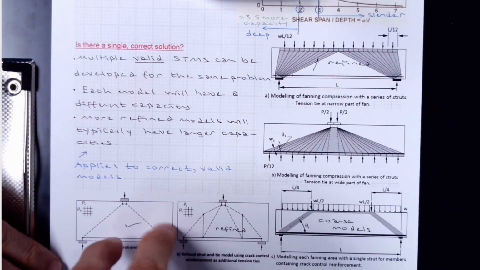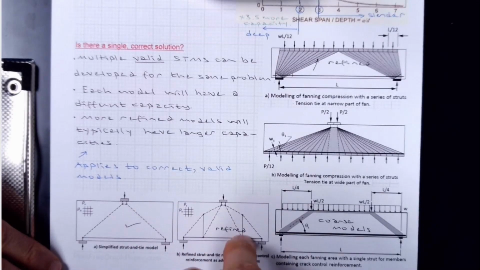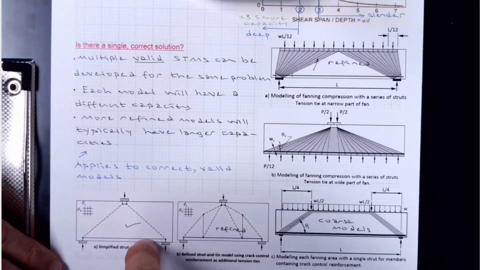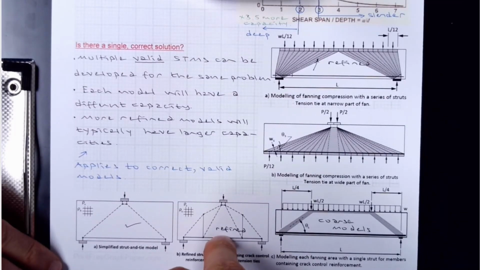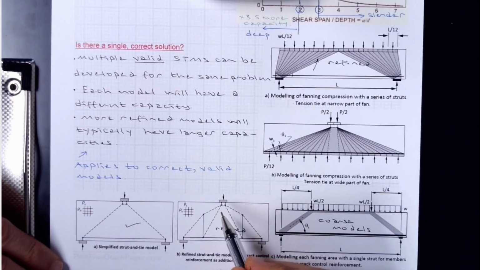So for this situation, for example, I would recommend refined model if you have overloads. Let's say you are not able to pass this one. If you do the refined model, maybe you can optimize the capacity by 15%, 20%, right? But this is going to be, it's an indeterminate system. It's going to be definitely much more work. You would be determining the load proportions in this system.